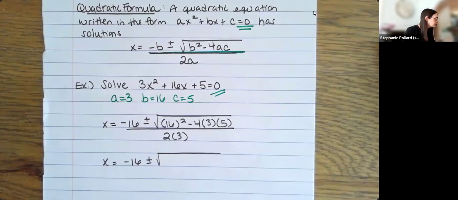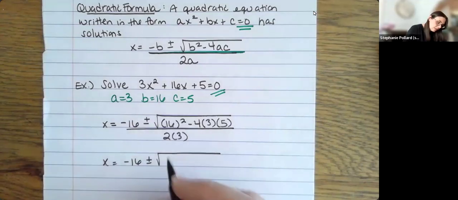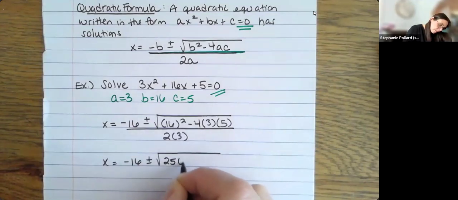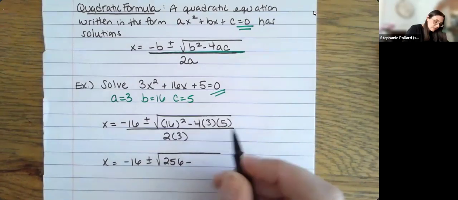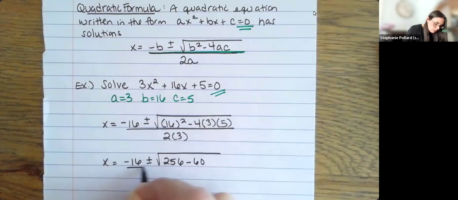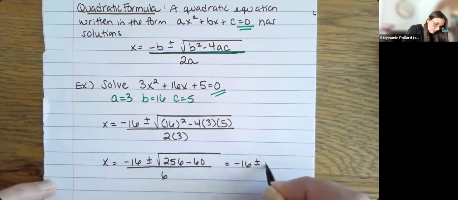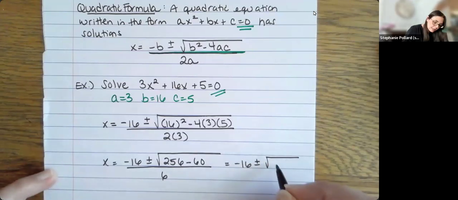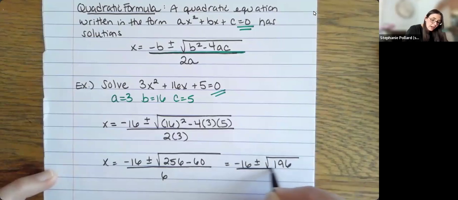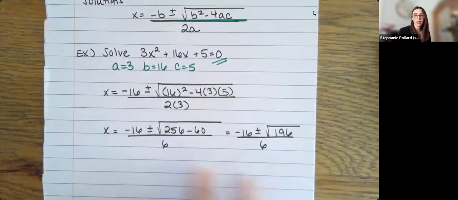Okay, so let's start here. 16 squared, let's look at my notes, it's going to be 256. And then 4 times 3 is 12, times 5 is going to be 60. 2 times 3 is 6. Let's see, 256 minus 60 is going to be 196. And you can just use your calculator here. I have a lot of these numbers already done out for the video, but you're just using your calculator there.